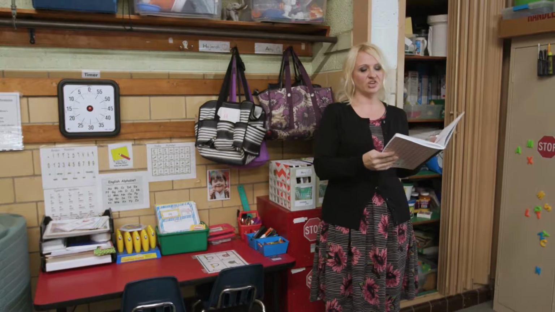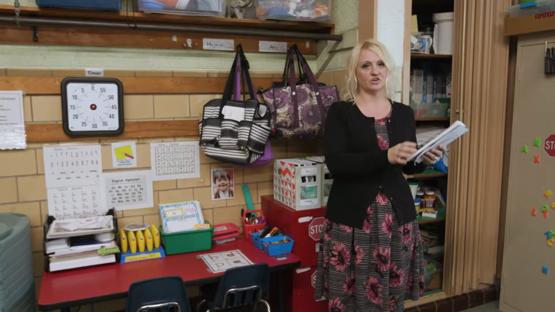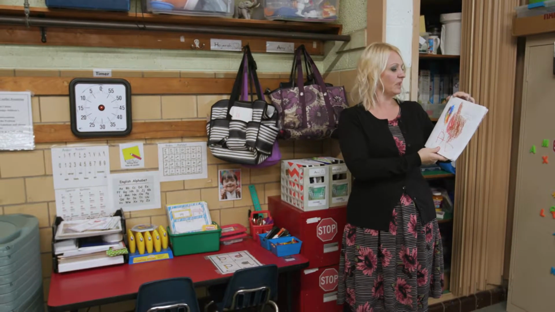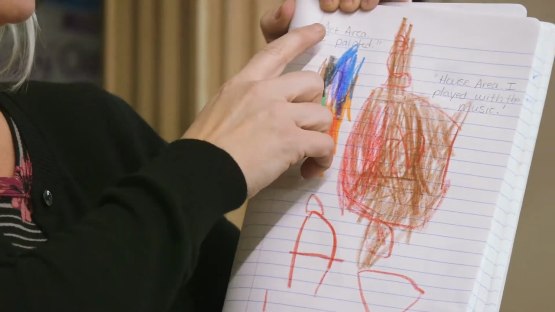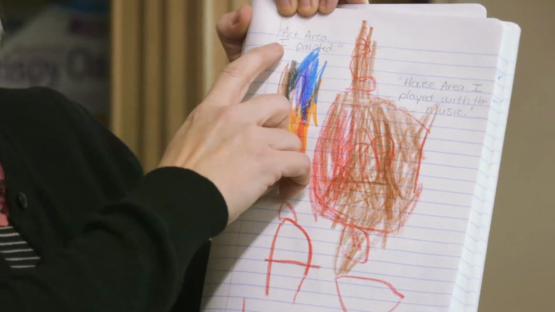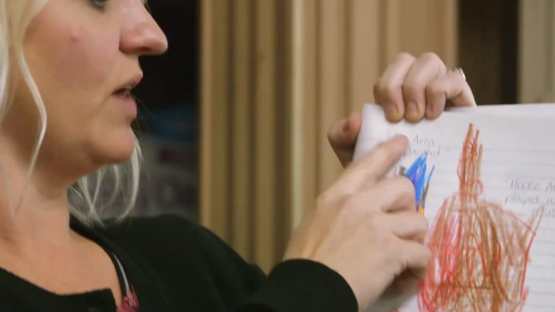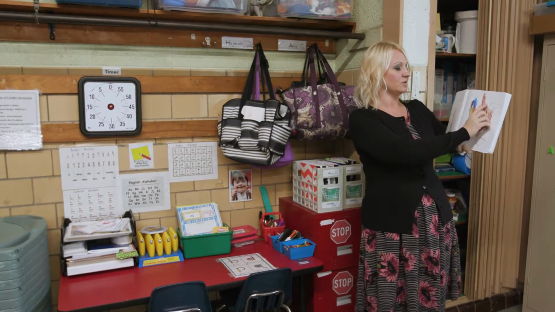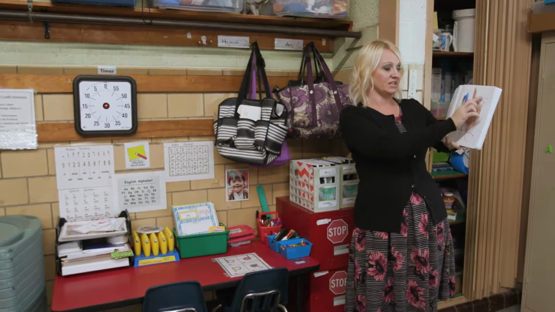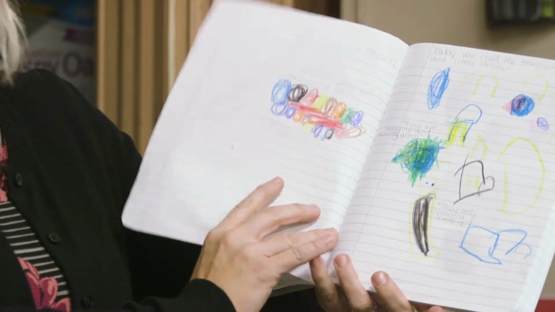So in the classroom, each child has their own journal that we use during planning and recall time. So this child drew a picture about what they did at recall, and then the teacher wrote down art area, and the child said, I painted. So the teacher writes down the words that the child says, and then the child also said, house area, I played with the music. So the teacher writes down all of their interpretation of what they did.